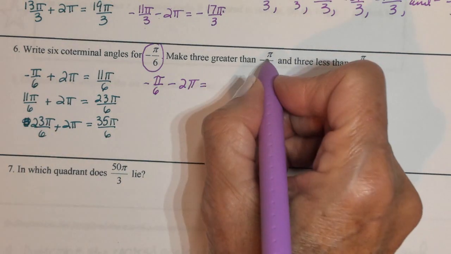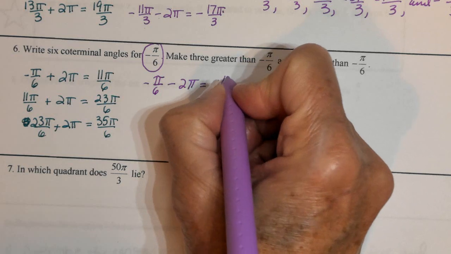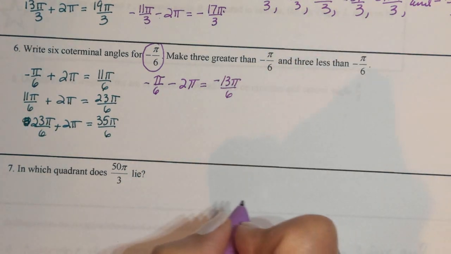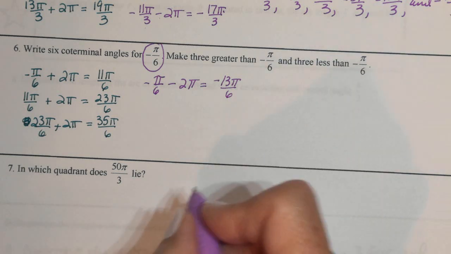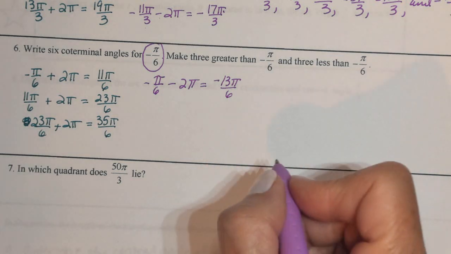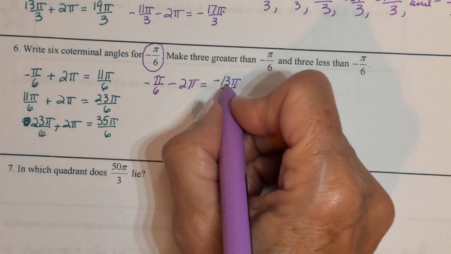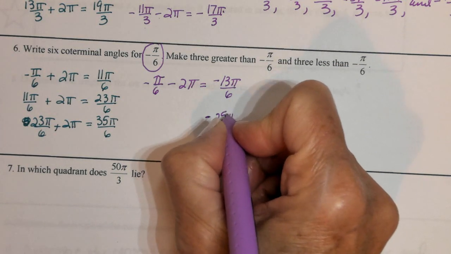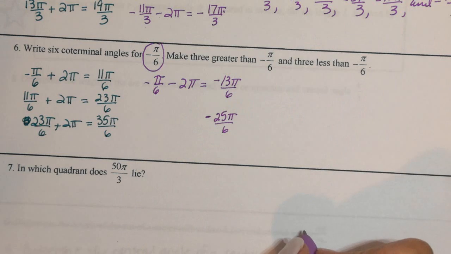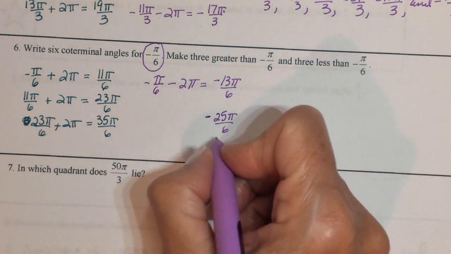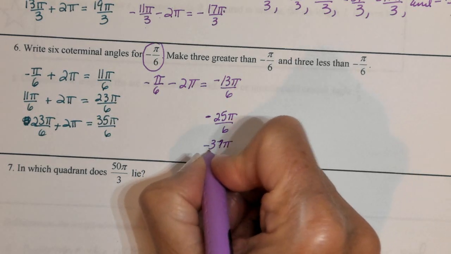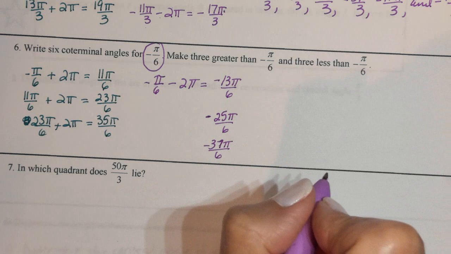So this will be a negative 13 pi over 6. What will be the next one? We're going to subtract another 12 pi from the numerator, yeah? So that will be a negative 25 pi over 6. Subtract another 12 pi from that numerator, and we're going to get negative 37 pi over 6.